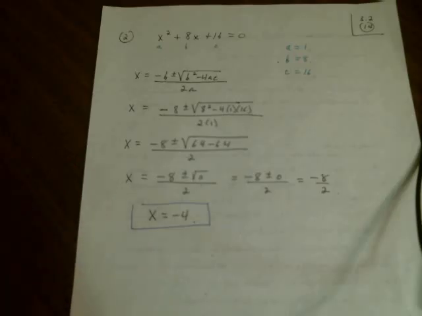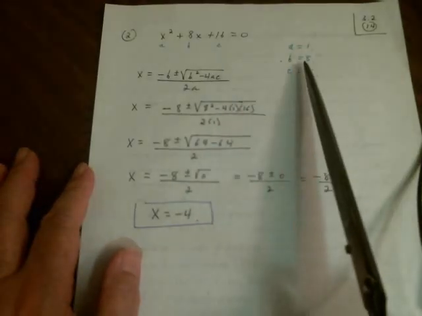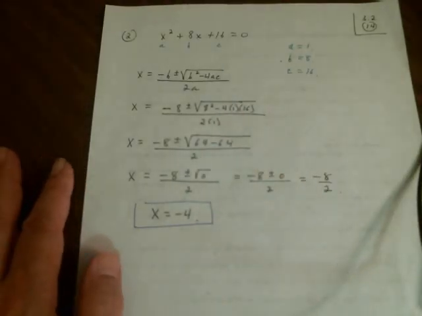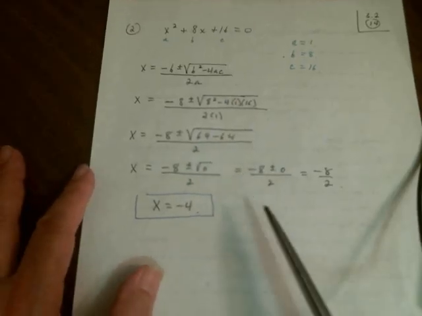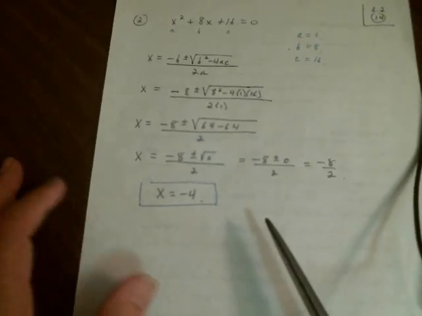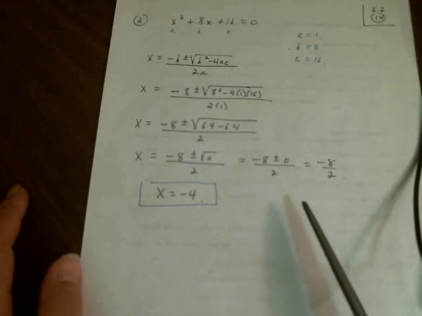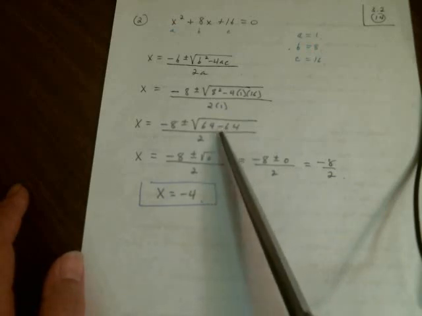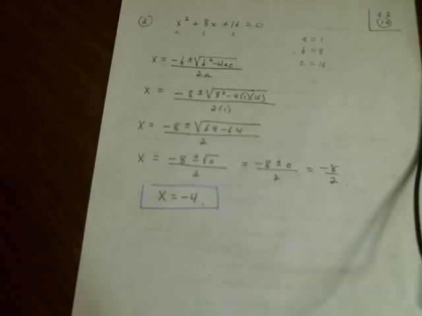Let's see here. x squared plus 8x plus 16 equals 0. Write out a, b, c, identify them. Writing them out is a really good idea. And then you substitute into the formula, and you just take care, computing correctly. Really not a lot to fuss about. It turns out in this situation, the number inside the square root zeroes out. So you get only one answer, one solution. And in this case, it was -4. So that can happen, and that's great.